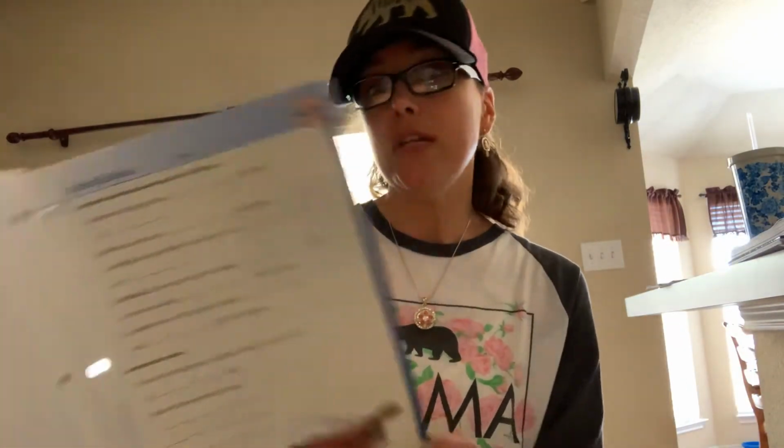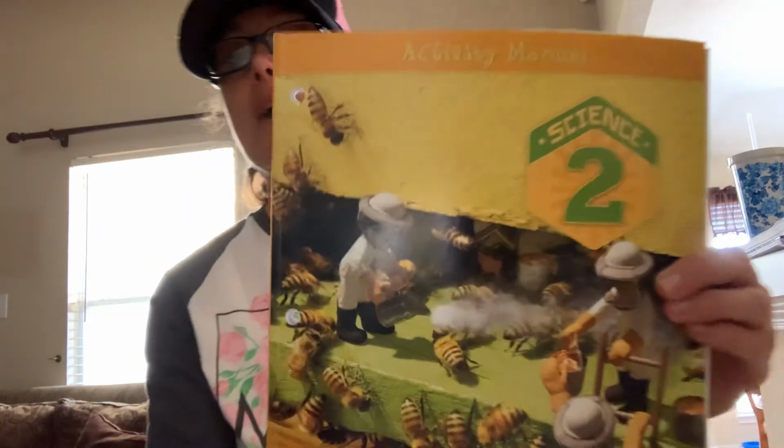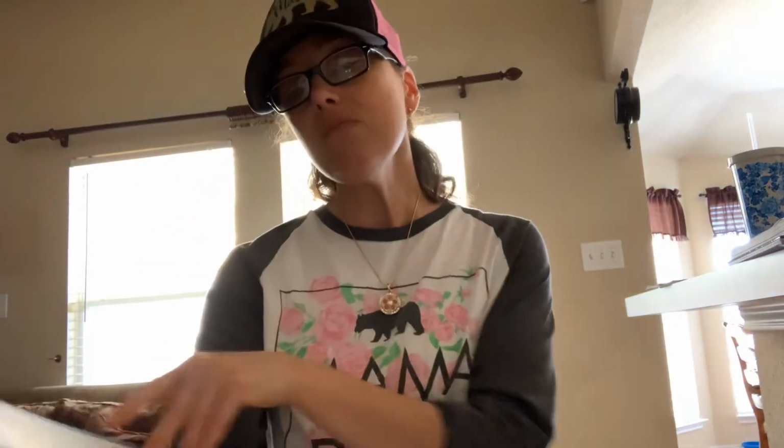Now we're on page 125 in your activity manual. It says, complete the definitions. If needed, use the glossary. Now a glossary is like a little dictionary, okay? So we don't have a glossary in our activity manual, but you do have maybe a dictionary in your home.